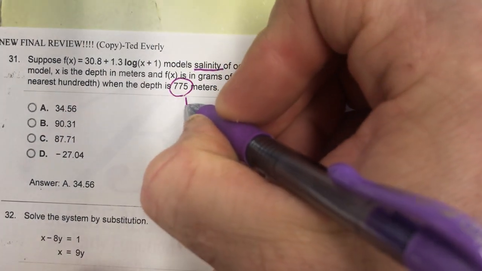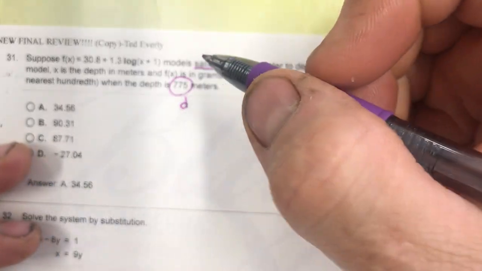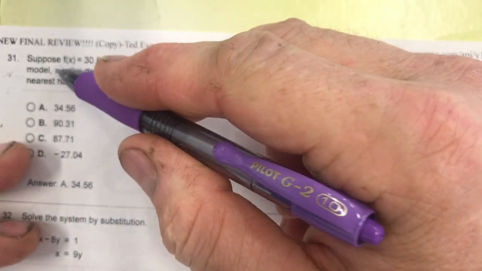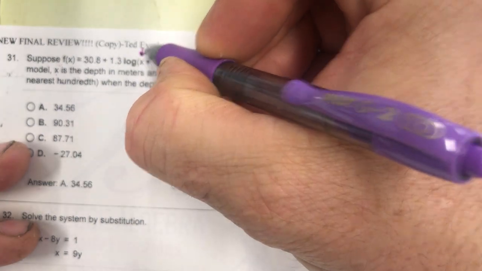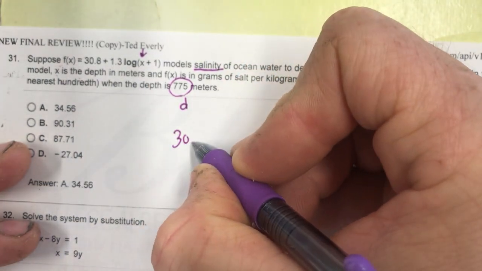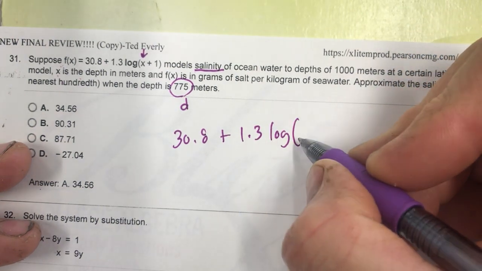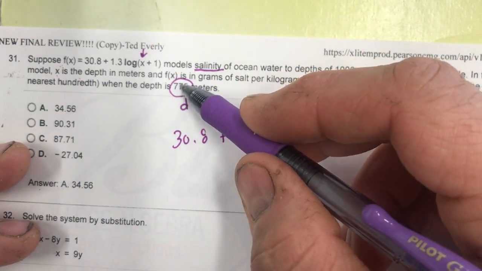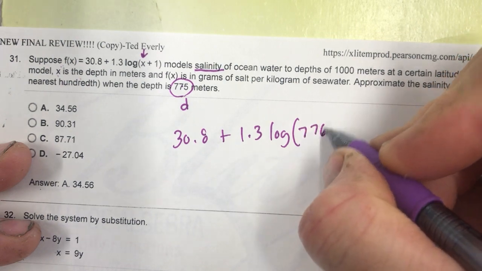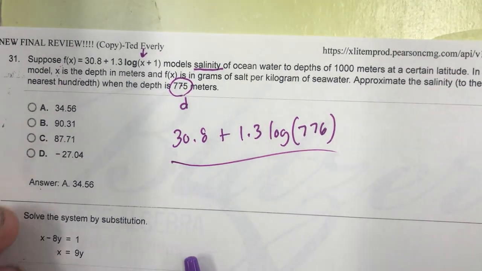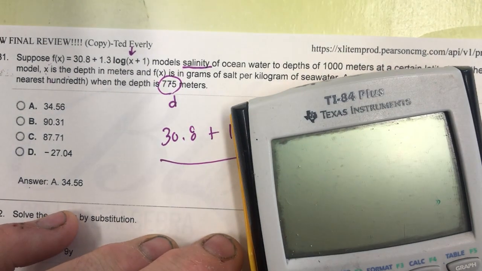So here's my depth right here. That's D. Okay, and depth is x. See, x is depth. So I'm just going to put that in for x right here. So I'm just going to type this in. 30.8 plus 1.3 log. I'm going to have 775 plus 1, which is 776. I'm just typing it in. So here's how you type it in, how it looks.